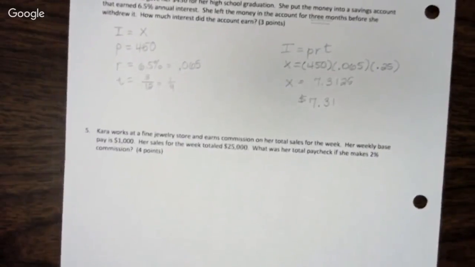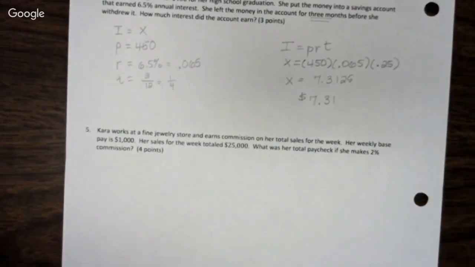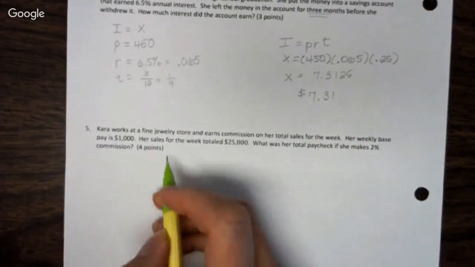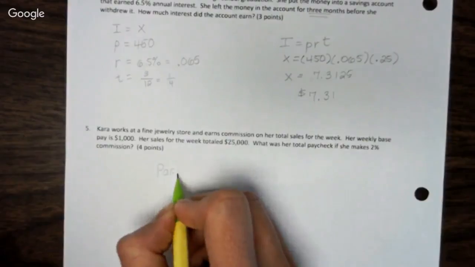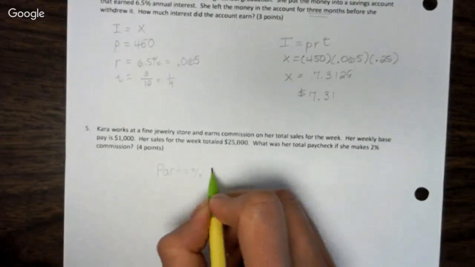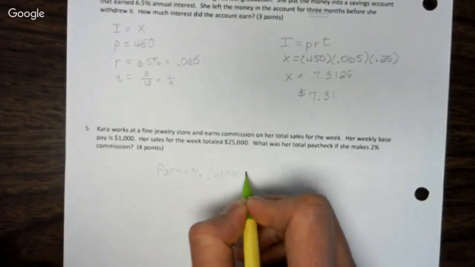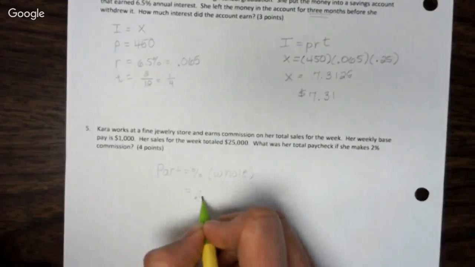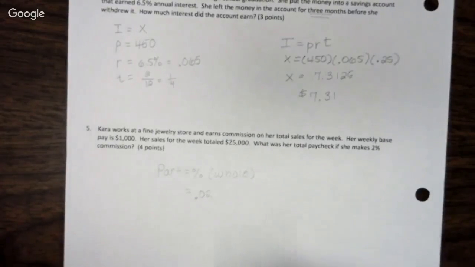Number 5, Carol works at a fine jewelry store and earns commission on her total sales for the week. Her weekly base pay is $1,000, and her sales for the week totaled $25,000. What was her total paycheck if she makes 2% commission? So part equals percent times whole. The percentage of commission she makes is 0.02.